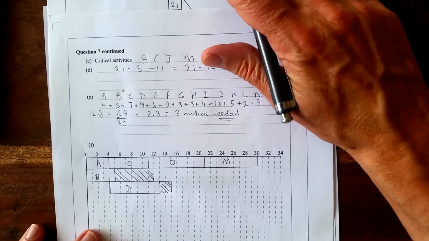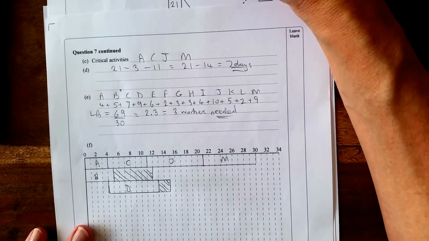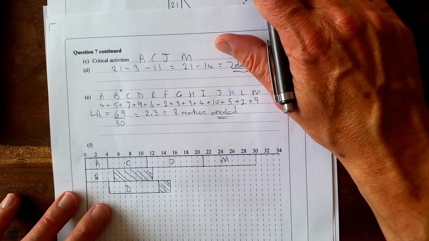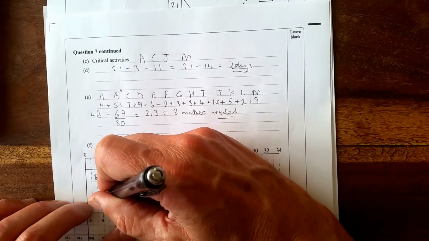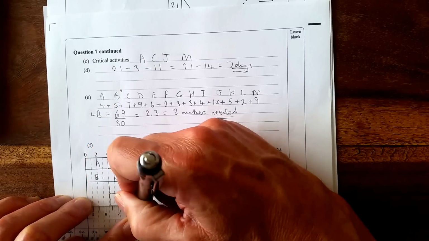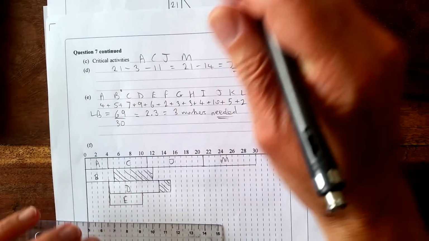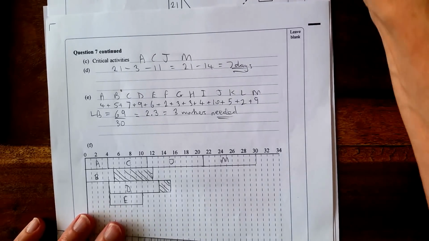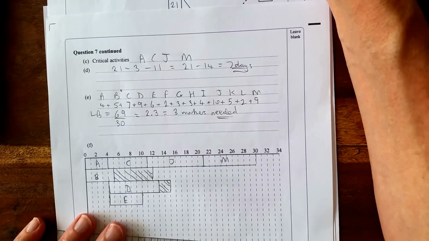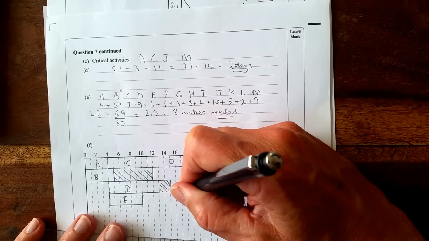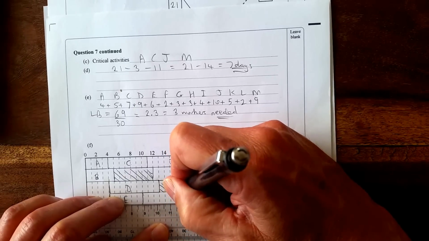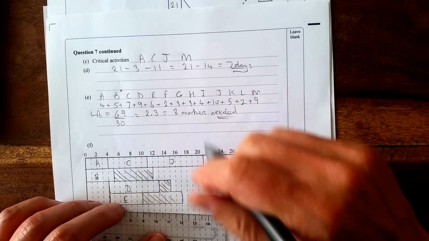Now E can start at 4 and has a duration of 6. So we'll put that on. E starts at 4, duration of 6, so it goes to 10. That's E. And if you look, the latest finishing time is 17. So put that there, 17, and shade that in.